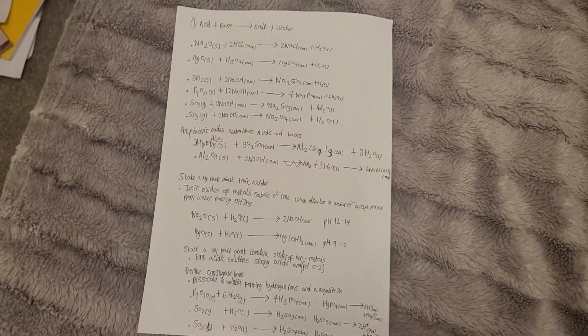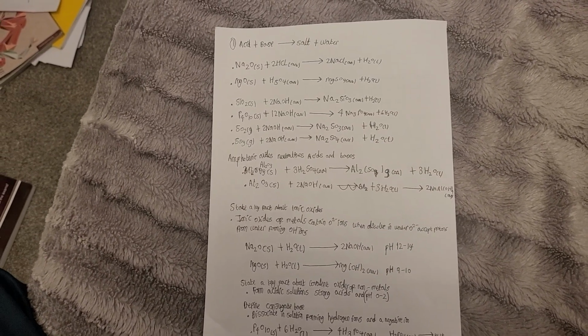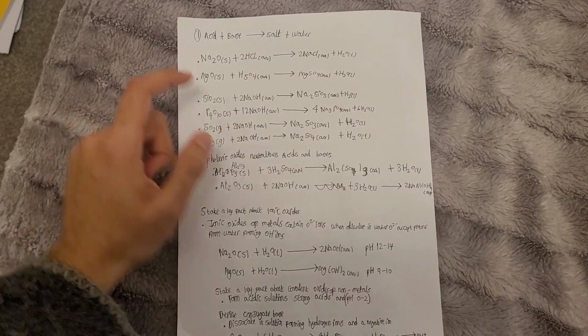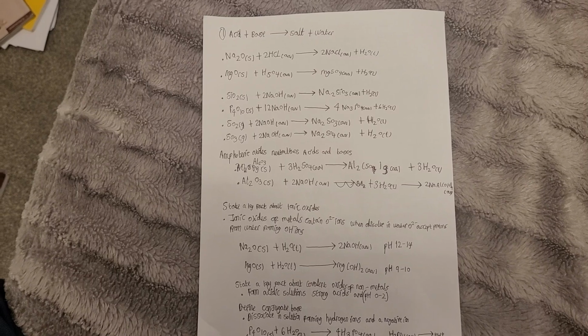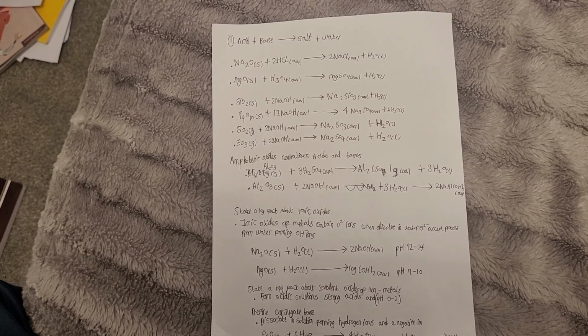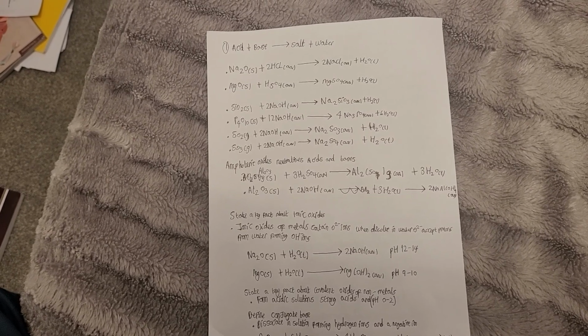But anyway, period 3 elements and the oxides is the topic. So acid plus base gives salt plus water. Here are all the equations that I would recommend memorizing from the textbook. Na2O solid plus 2HCl aqueous forms 2NaCl aqueous plus H2O liquid. MgO solid plus H2SO4 aqueous forms MgSO4 aqueous plus H2O liquid.